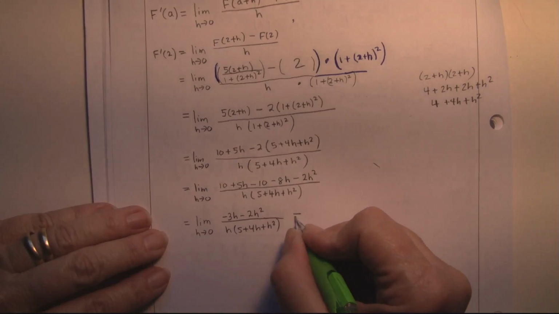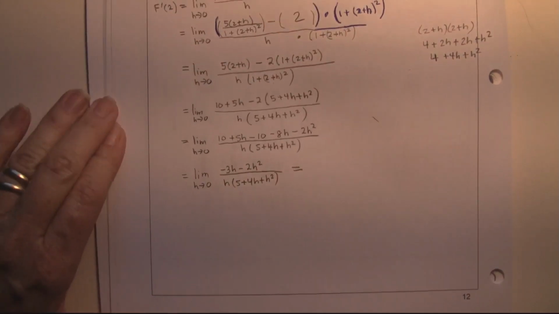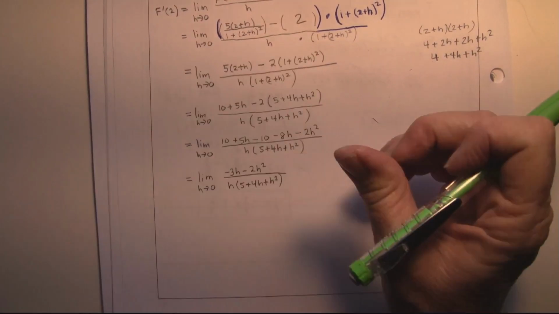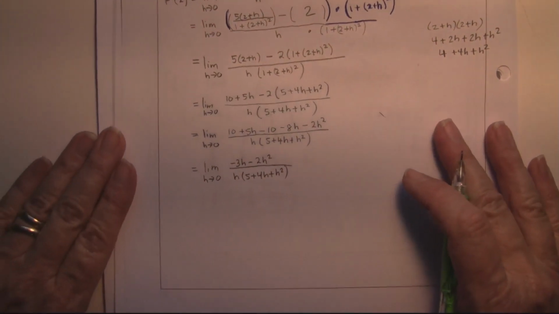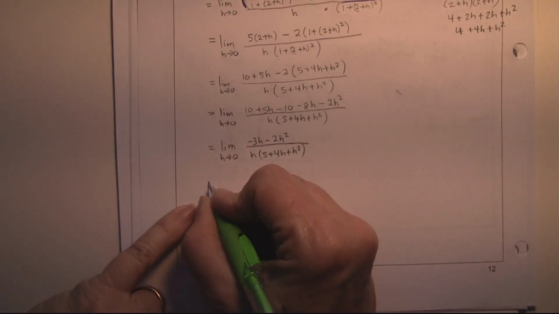And I'm going to allow myself to go this direction. I usually like to go straight down, but no, I'll keep going straight down. I'll have faith that it's going to fit. I'm going to factor out an h and cancel it.